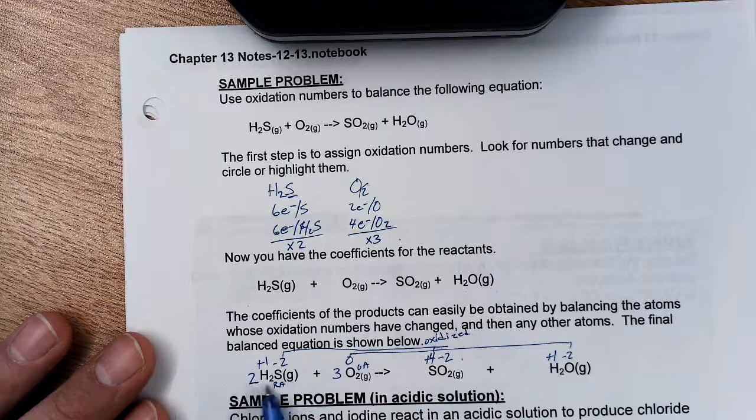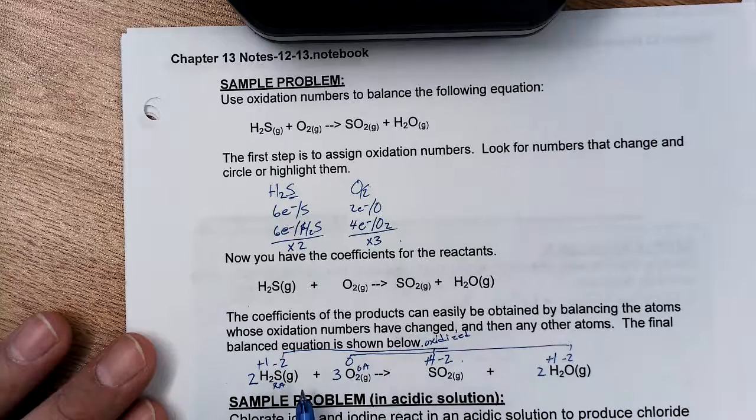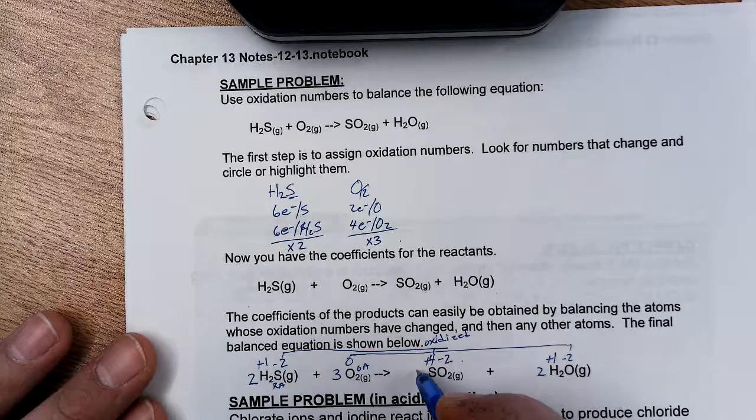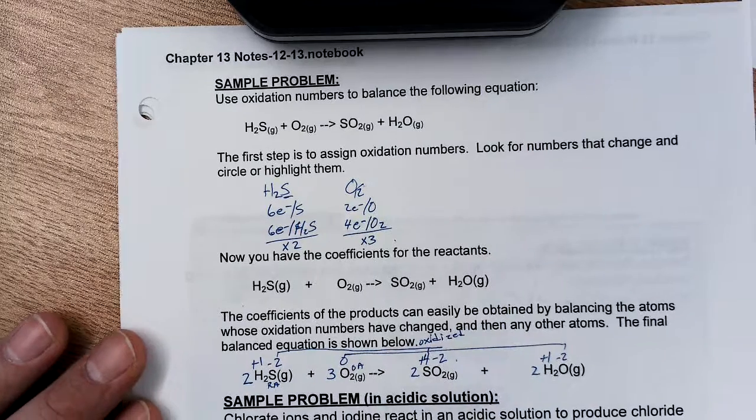So we have 4 hydrogens. We need a 2 over here to balance that out. We have 2 sulfurs, so we're going to need a 2 here to balance that. And then we have 6 oxygens. Over here we have 4 plus 2 is 6. So now we have a balanced reaction.